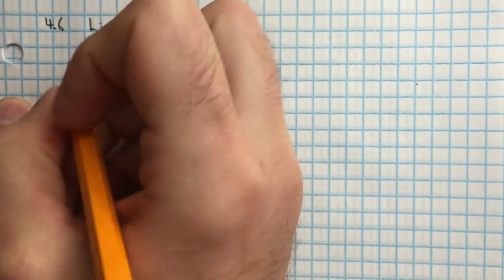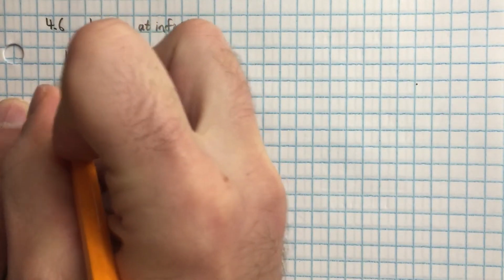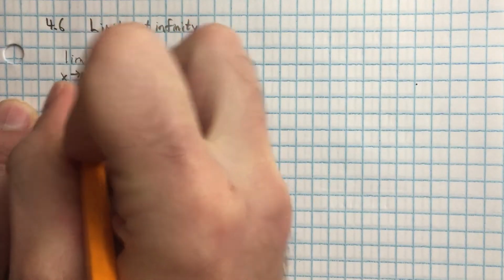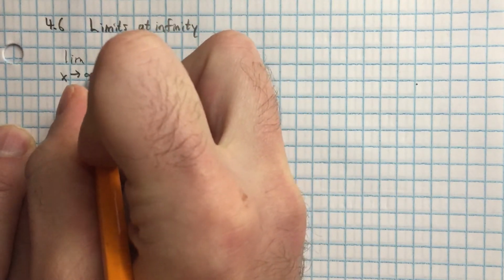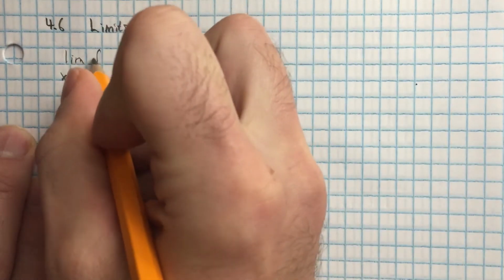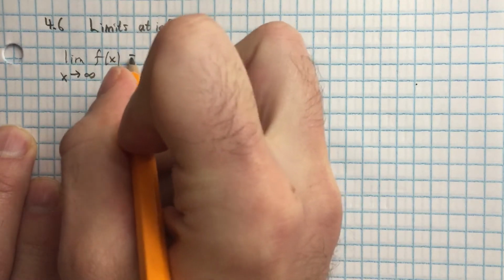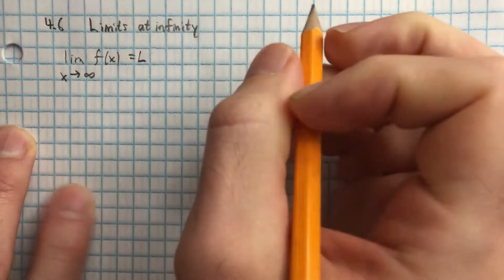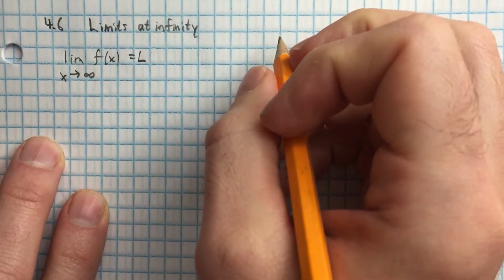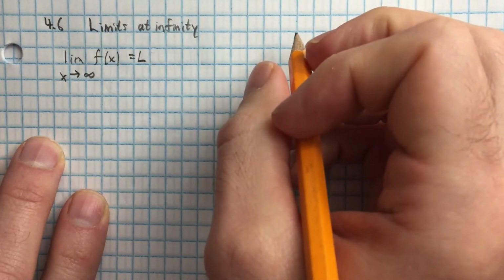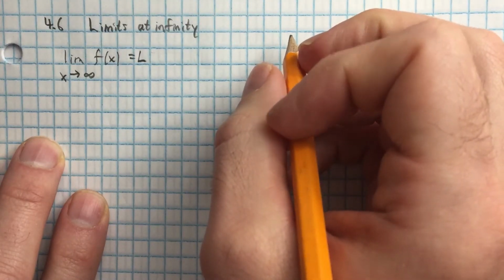All right, so using our notation, the limit as x approaches infinity of some function, if that equals a finite value L, then that's called a limit at infinity.